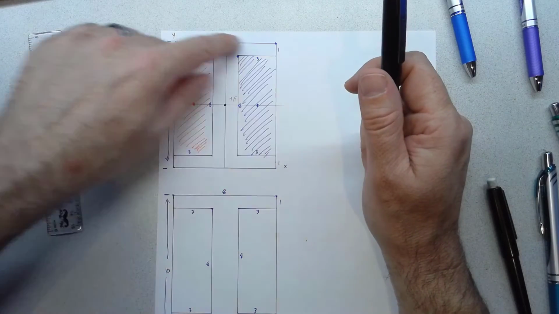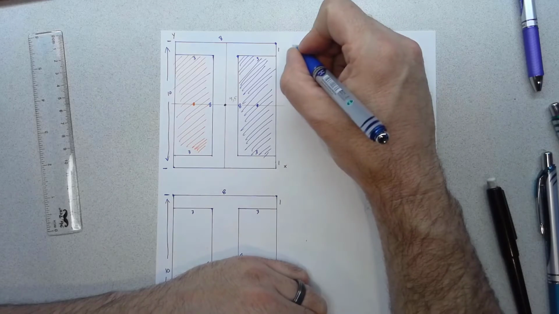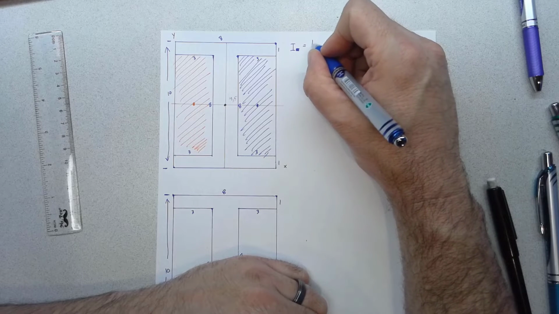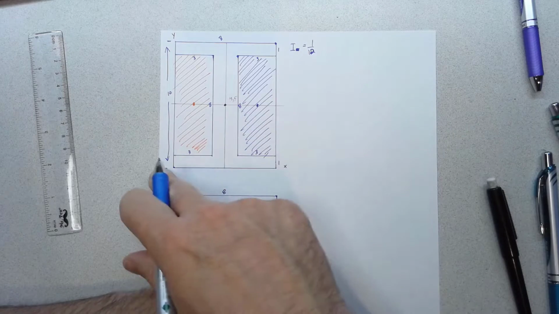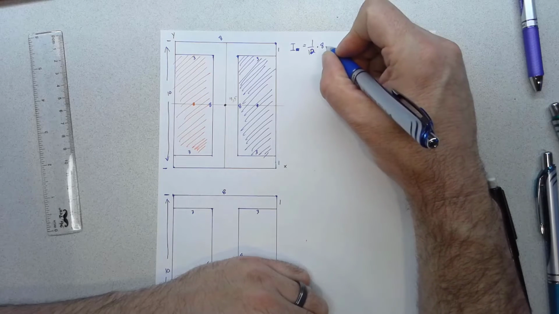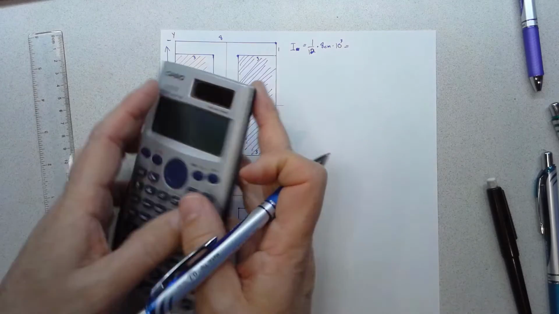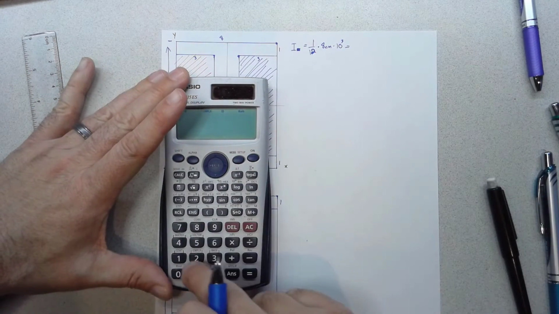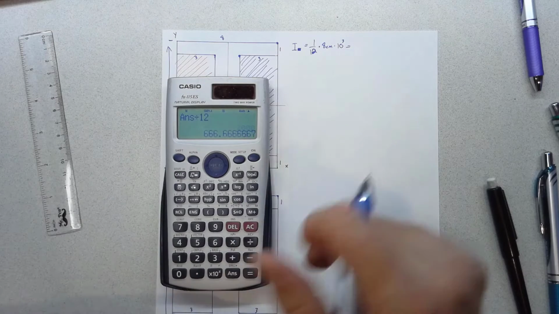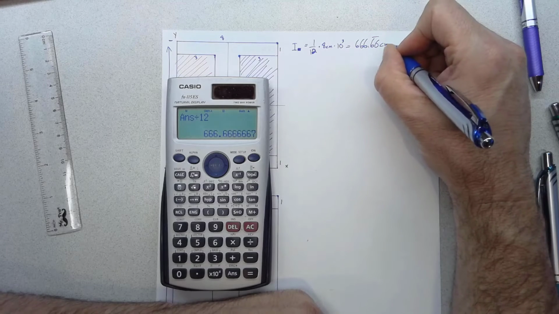So first we're going to find I for the whole rectangle. And hopefully you can remember what that is related to. I for the whole rectangle, I'll just call that I blue here, is equal to 1/12 the base, the distance parallel to the axis we're bending about. So that is 1/12 times the base of 8 centimeters times the height cubed, so times 10 cubed. We solved it before, but we'll do it again: 10 cubed times 8 divided by 12. Working in centimeters, that's 666.66 repeating centimeters to the 4th power.